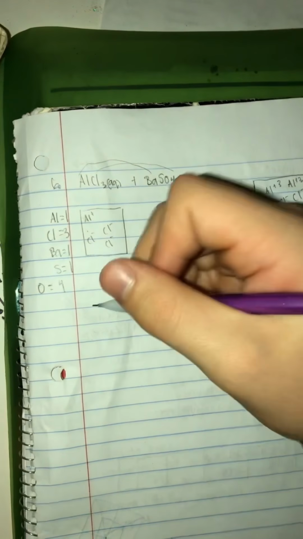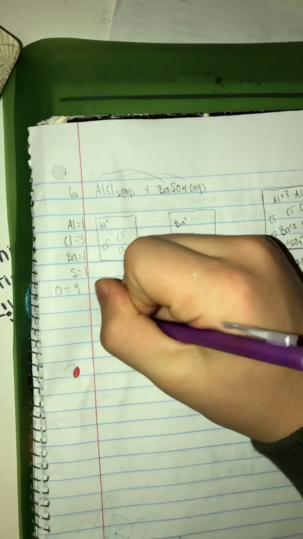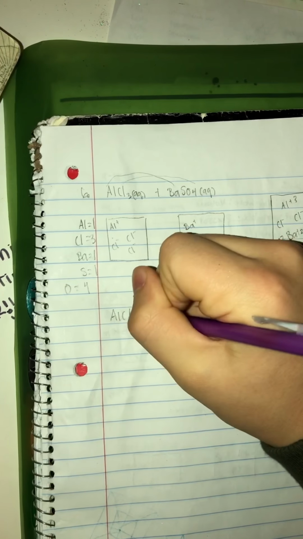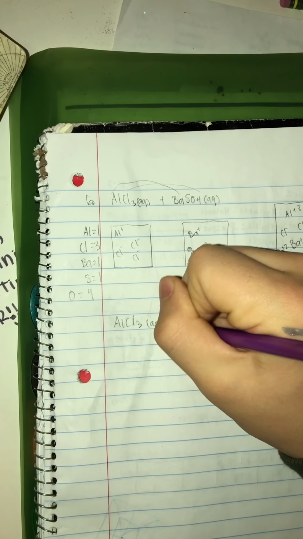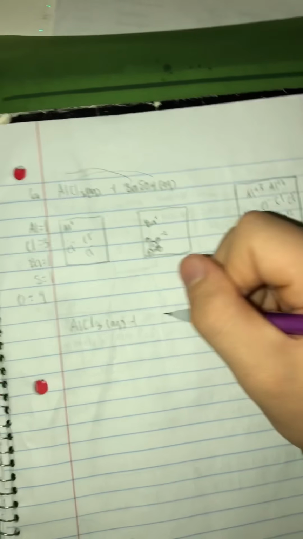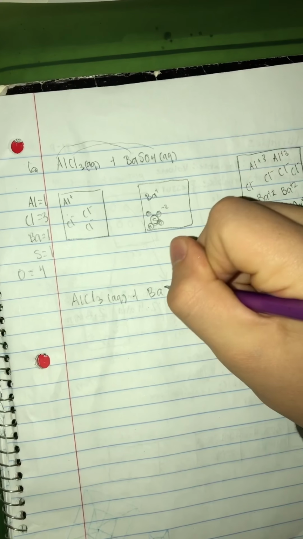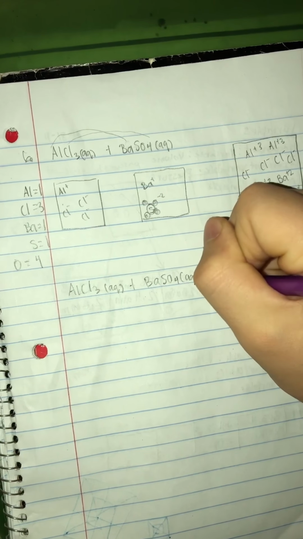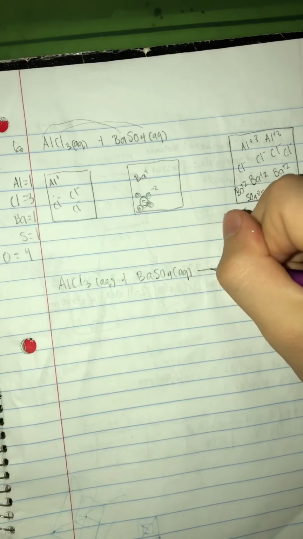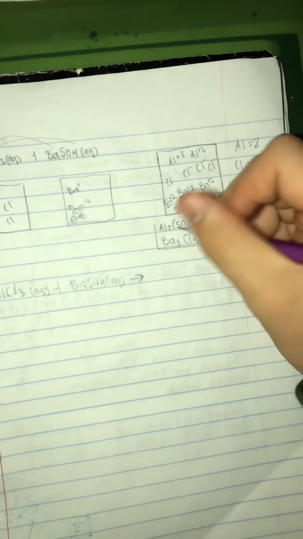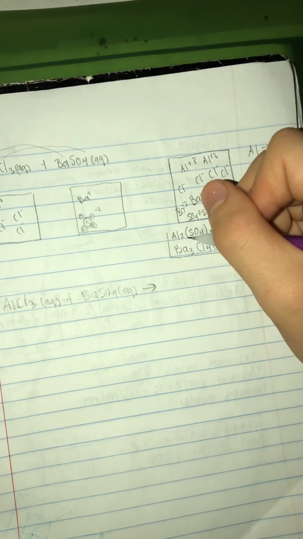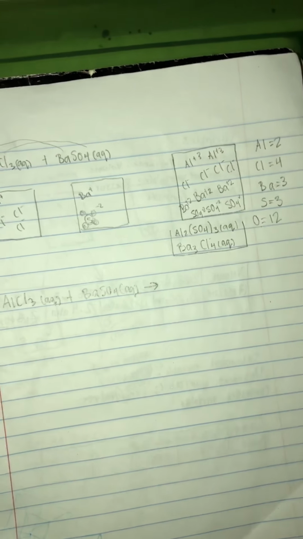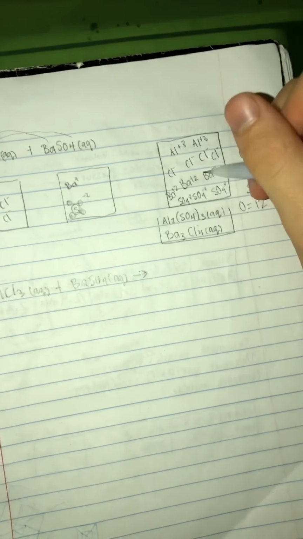Now to our balanced equation. We start off with what was given. AlCl3, which is aqueous, plus BaSO4, which is also aqueous. Move over, and now plug in what has changed due to the compatibility.